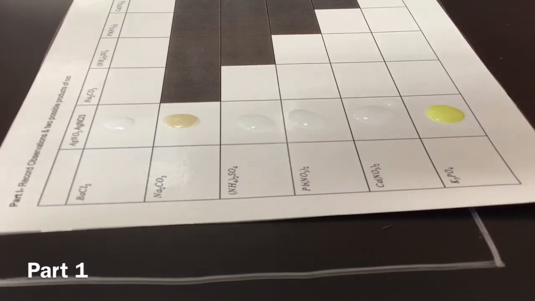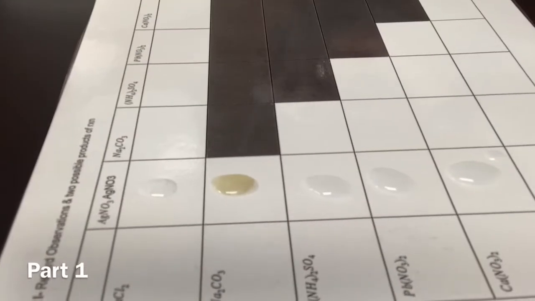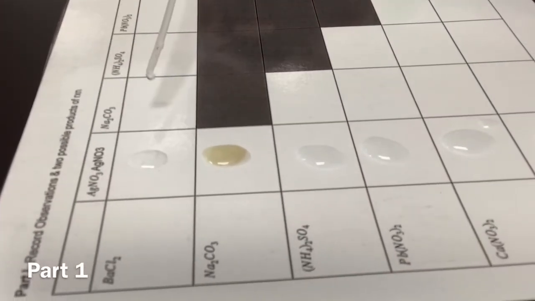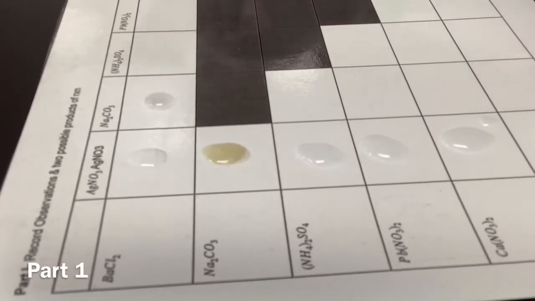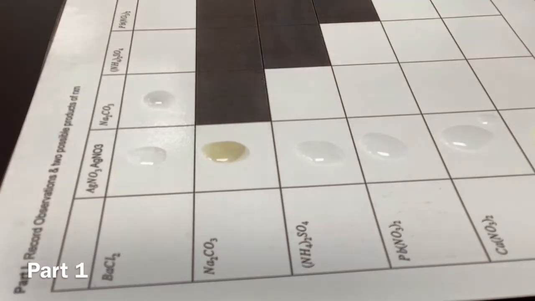Let's see, where's Na2CO3? Aha. Okay, so now we're going to the second row. Yeah, we'll move you guys a bit closer so you can see. Here we go. Okay, Na2CO3. Wait, what am I mixing with that? Na2CO3 and barium chloride. Barium dichloride. All right. Ooh, that's got clouds in it.